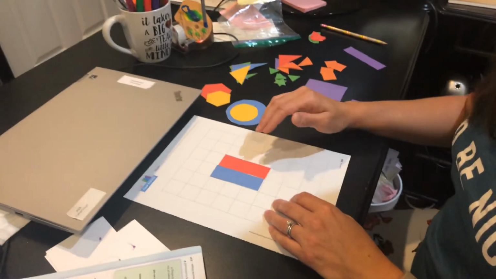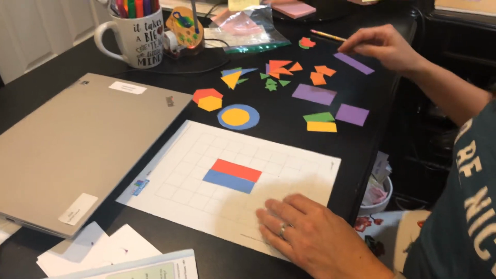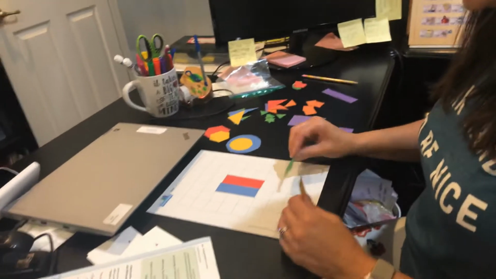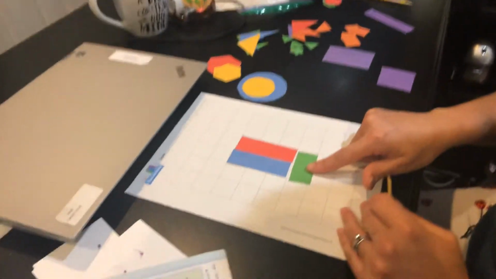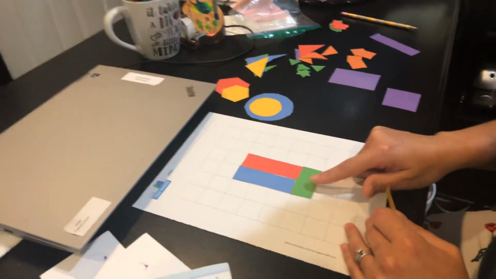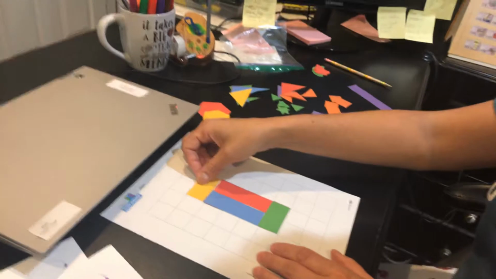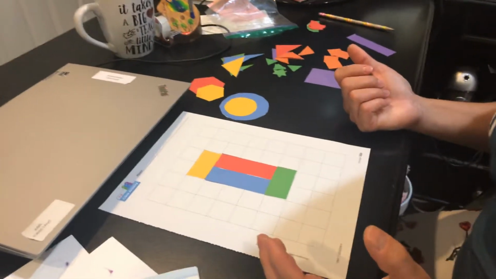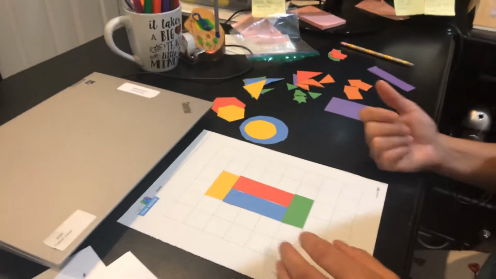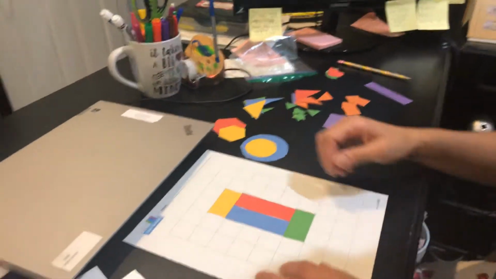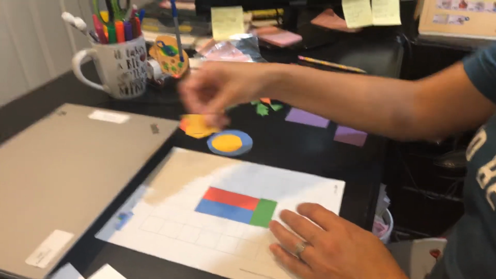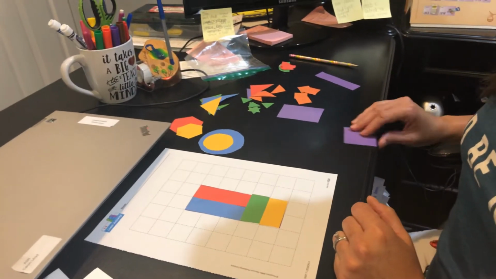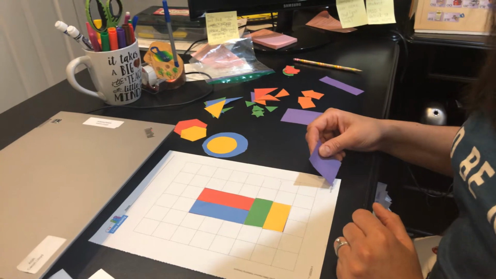Now, if I want to make this an even bigger rectangle, I could just have fun with shapes. So what happens if I put the green rectangle at the bottom and the yellow rectangle at the top? I've made a longer rectangle. I can even try to put it together in different ways. There we go, still have a longer one. I could even try to add a square.